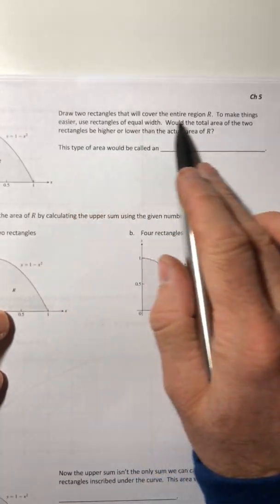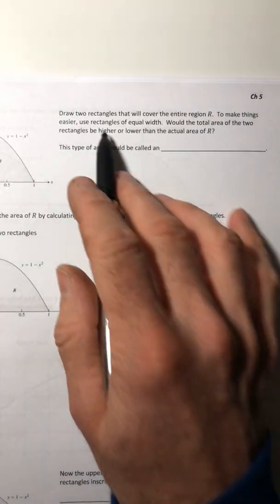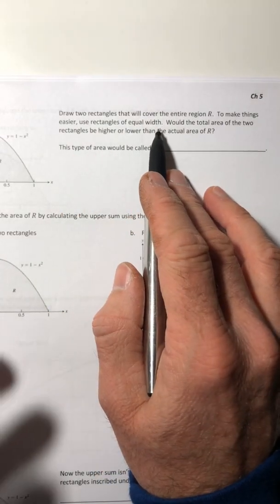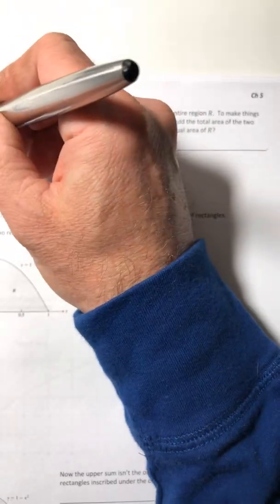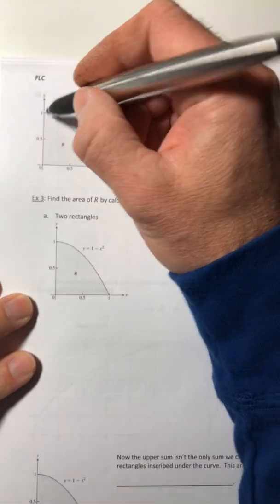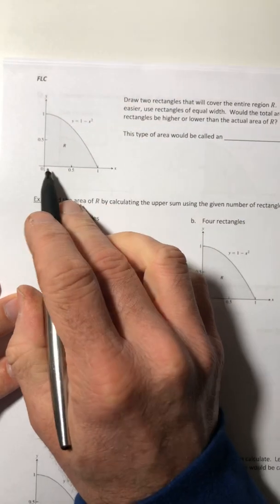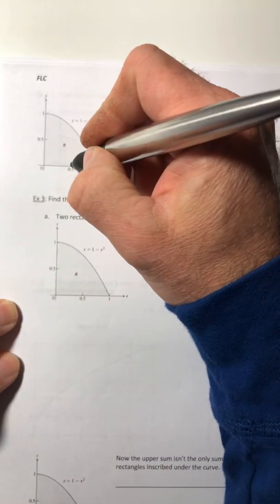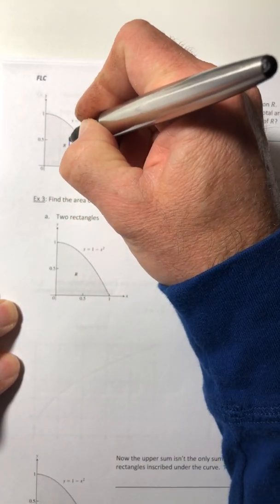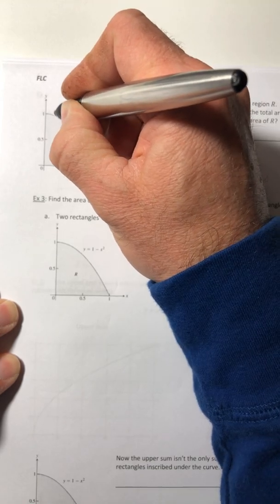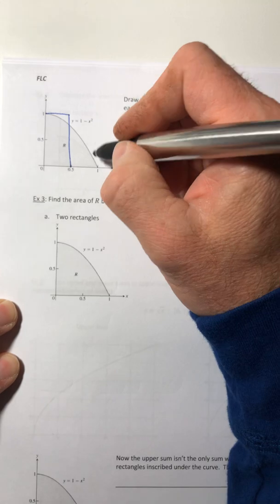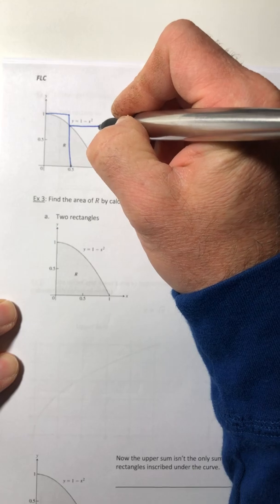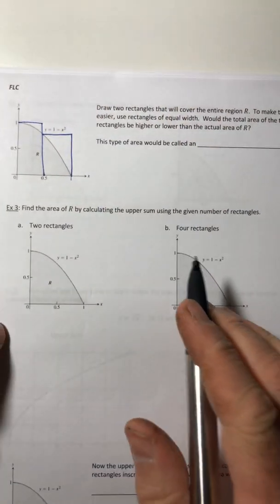So let's draw 2 rectangles that will cover the entire region R. To make things easier, because we like that, we're going to use rectangles of equal width, and we want to cover the entire area. So 2 rectangles of equal width, so each rectangle has a base of a half. And I want to cover the whole area; I don't want to leave anything uncovered. So there's my first rectangle, and here's my second one.